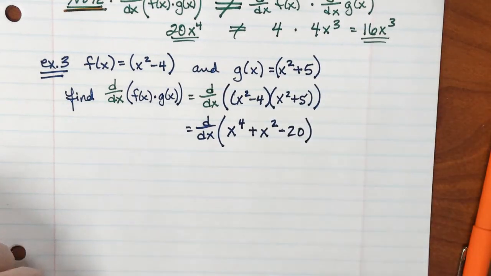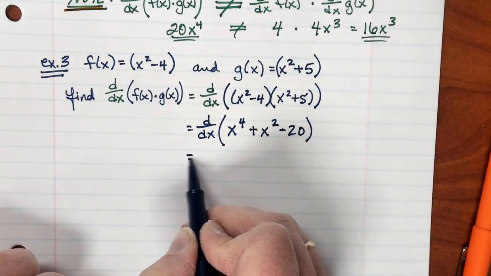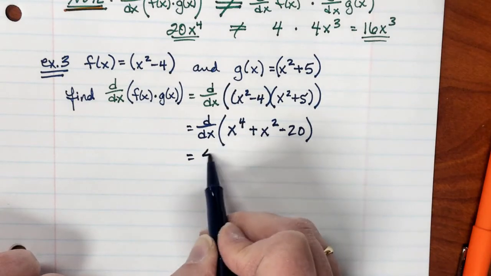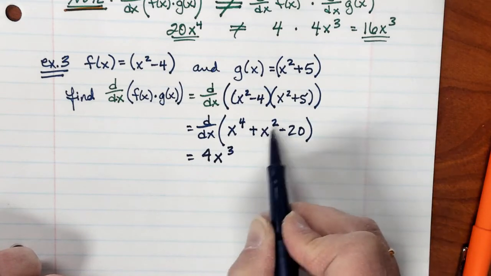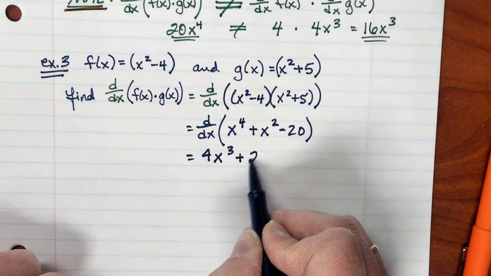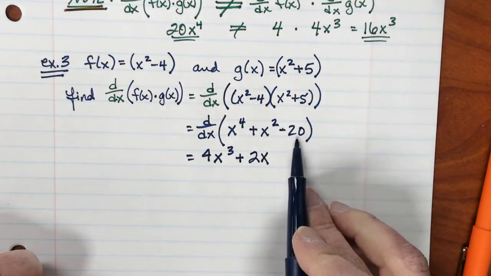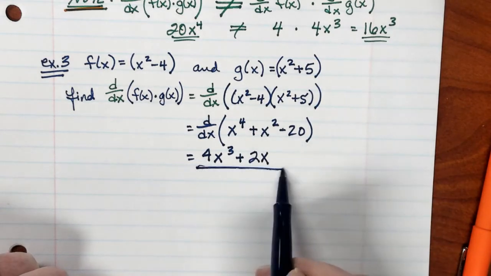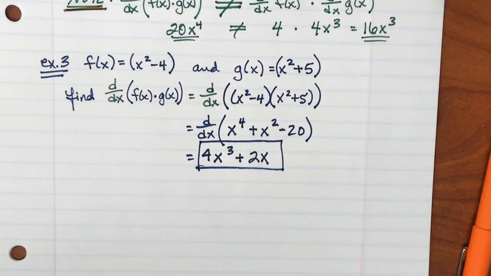Now I can take the derivative of each of those terms very easily, right? The derivative of x to the fourth is 4 times 1, reduce the exponent, 4x cubed. The derivative of x squared is simply 2 times 1, which is 2, reduce the exponent, I have 2x. The derivative of negative 20 is 0. So my derivative is 4x cubed plus 2x.